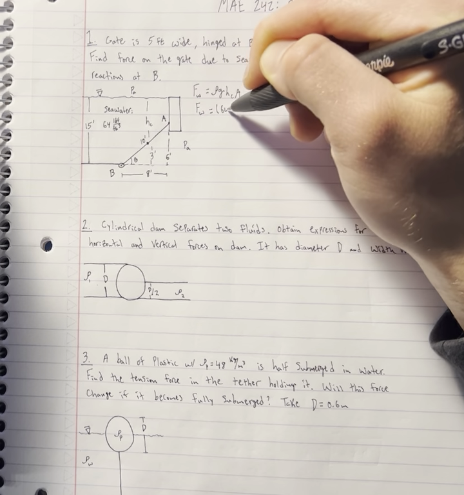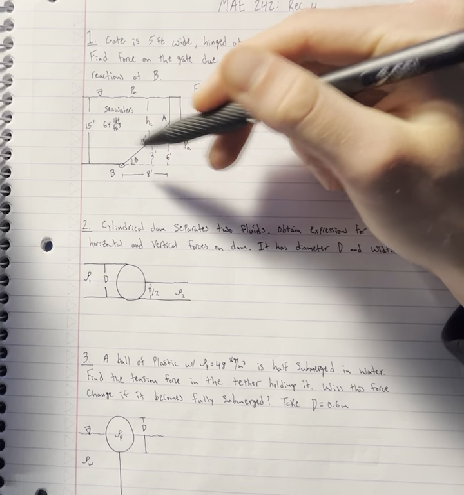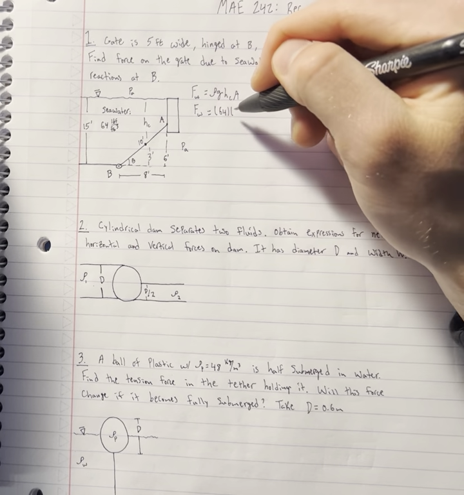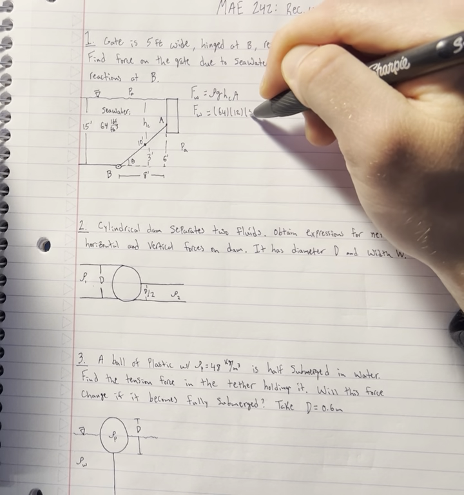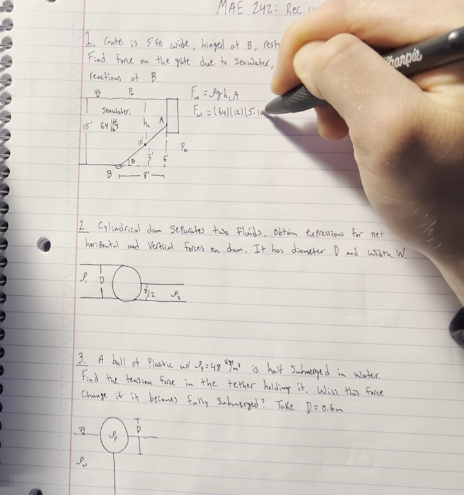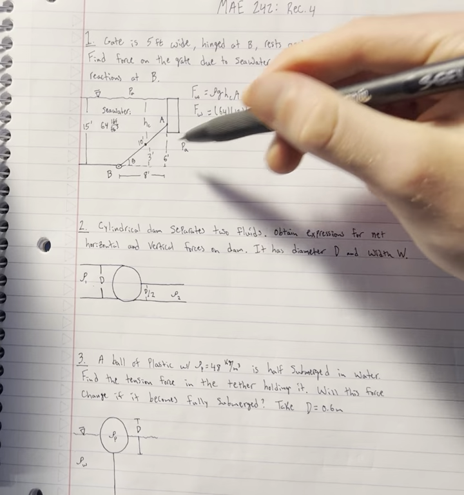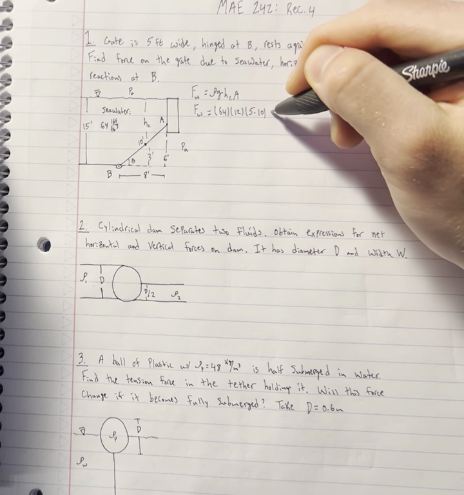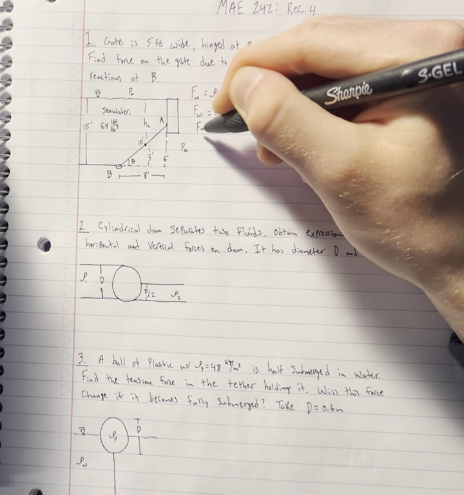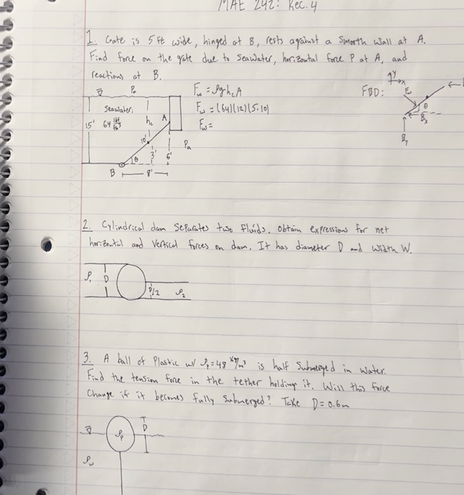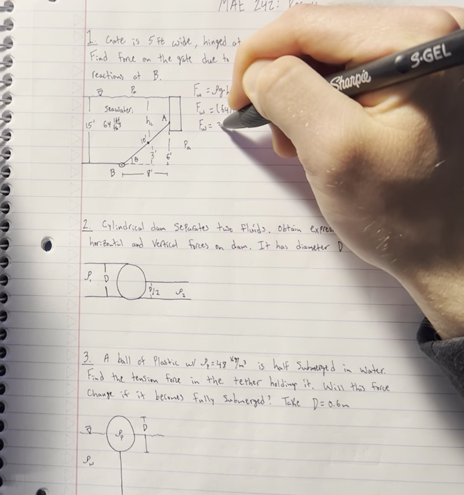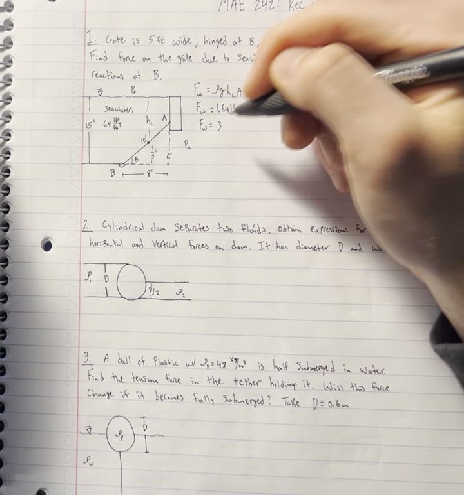So this is 64. Then the height of the centroid is 15 minus 3 from the top, so it's 12 feet. Then the area: it's 5 feet wide, into the page, and then 10 feet long, 8, 6, 10. So this equals FW. This FW should be 38,400 pounds.